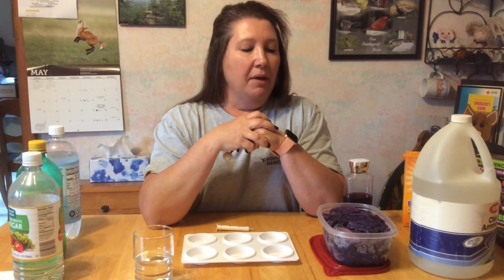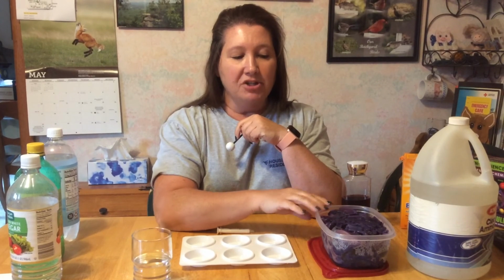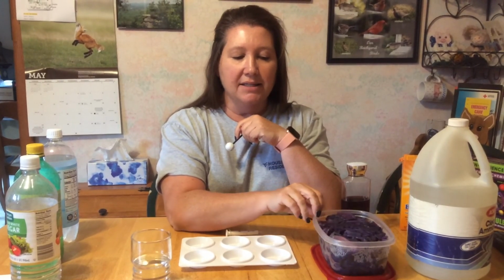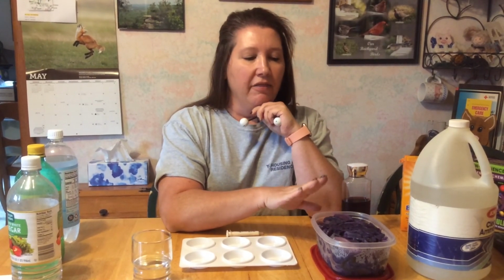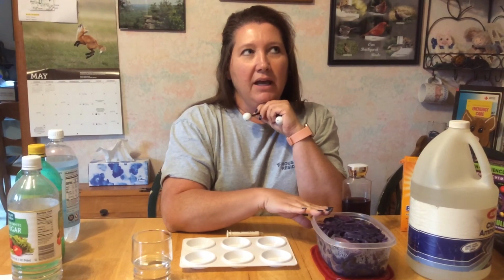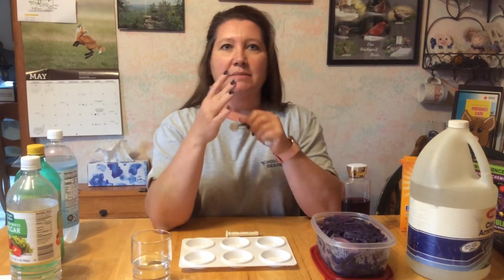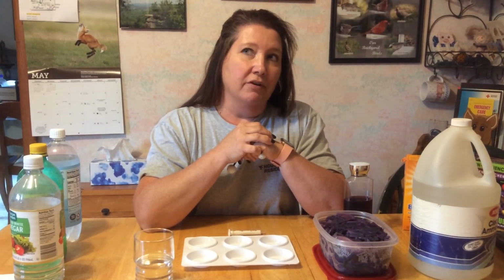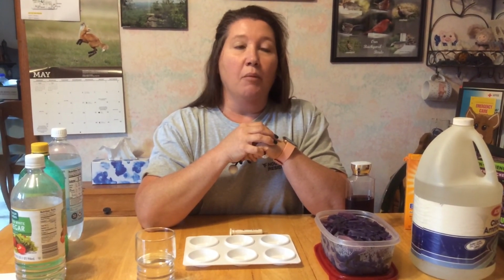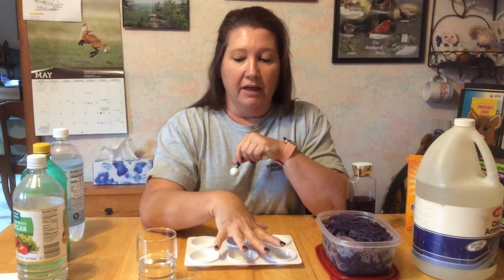So we're going to use red cabbage. Red cabbage is red because it has a pigment in it called anthocyanin, and this gives it the red color. Now that color interacts with acids, bases, and neutrals in different ways, and we can determine whether something's an acid or base or neutral based on the color that it turns.